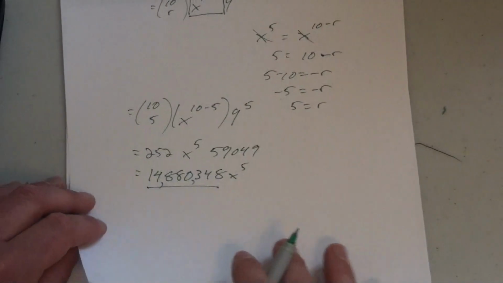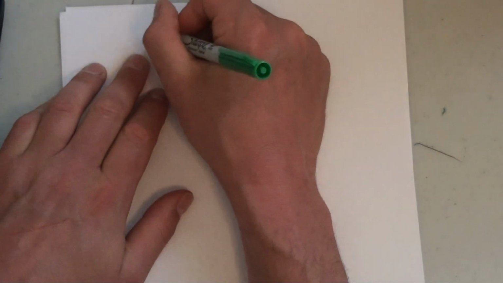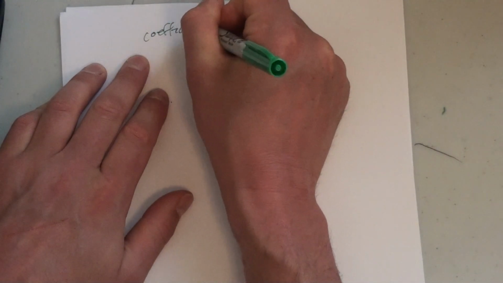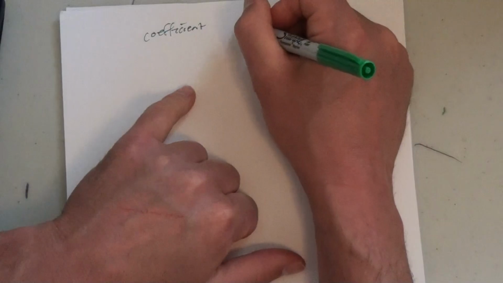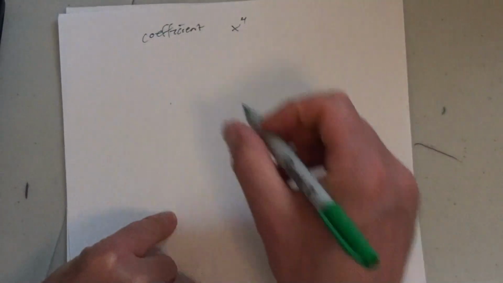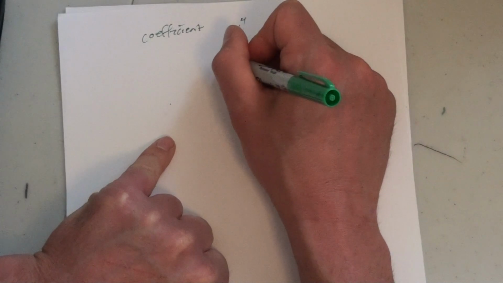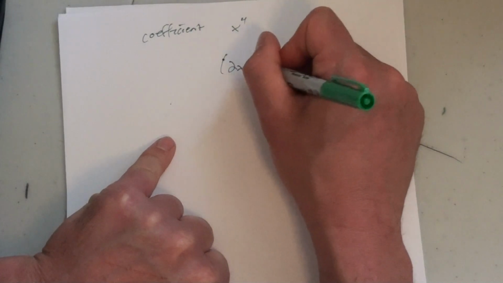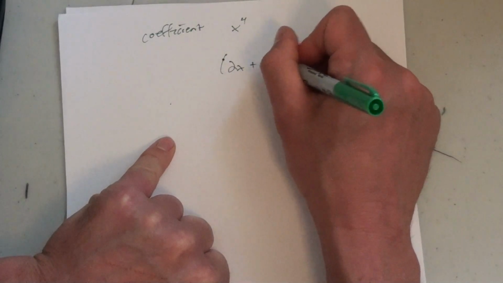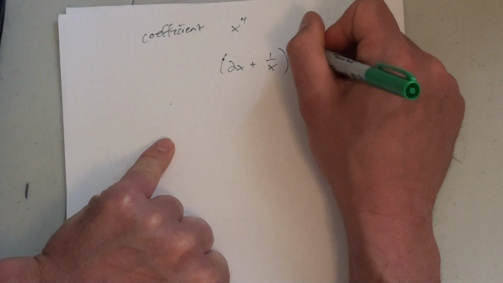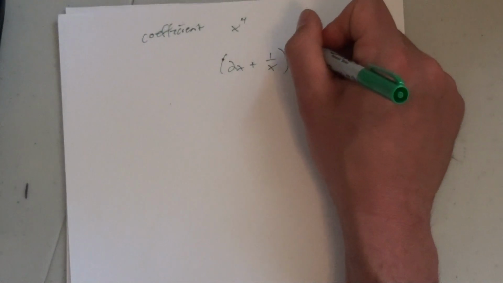Let's do one more example. Bring out a piece of paper. Same idea. Let's find the coefficient. Let's say x to the 4, and I want to do, let's say, 2x plus 1 over x to the exponent of, I don't know, 8.